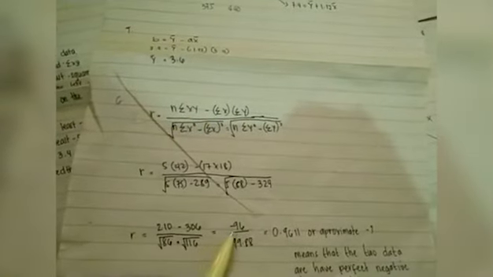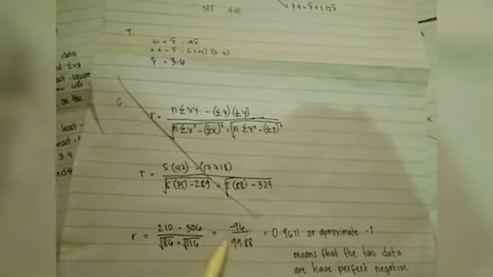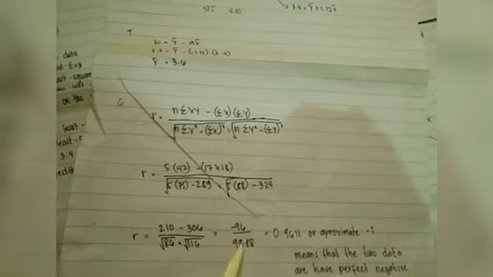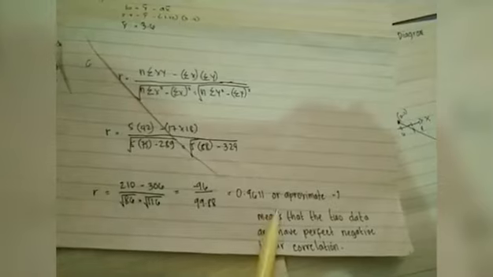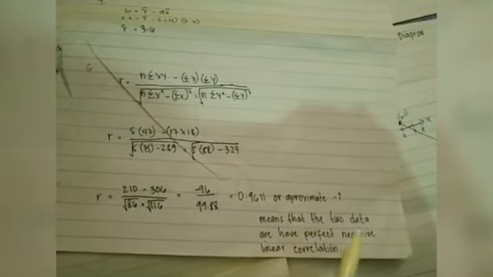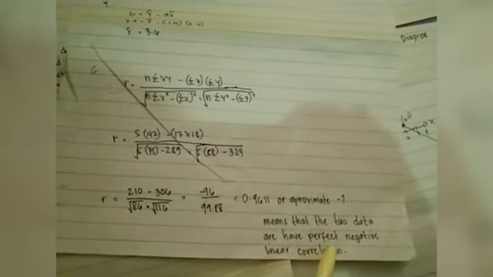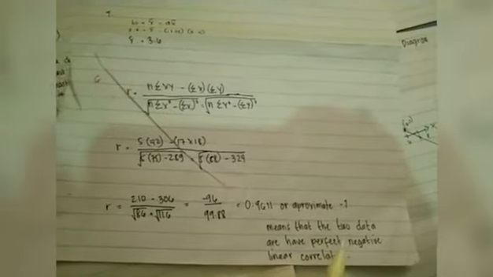So negative 96 divided by 99.88 is equals to negative 0.9611, or approximately negative 1. So means that the two data have perfect negative linear correlation. So perfect po.